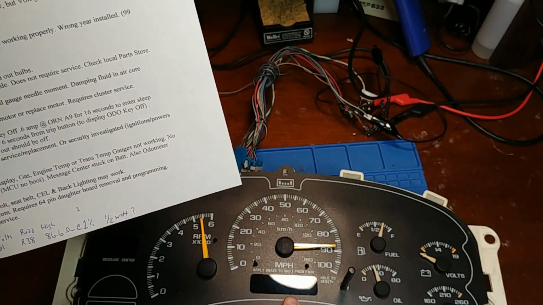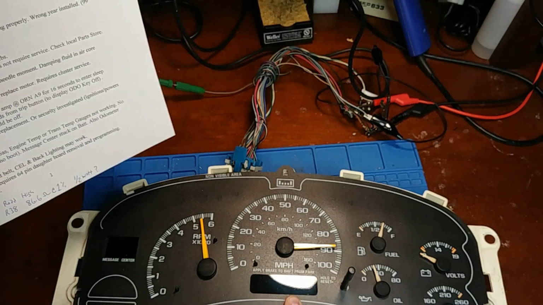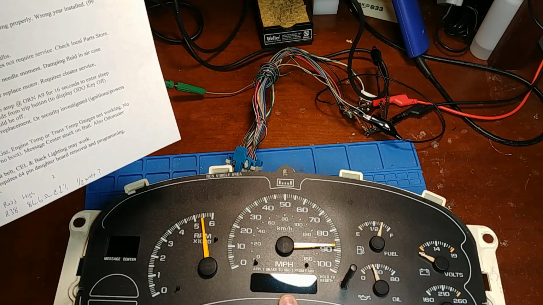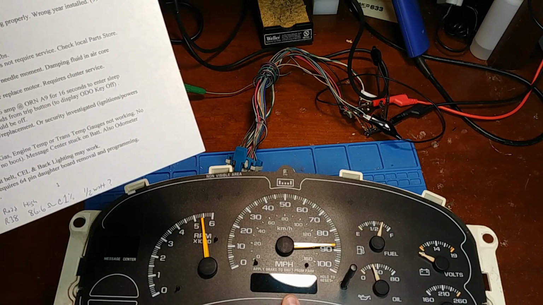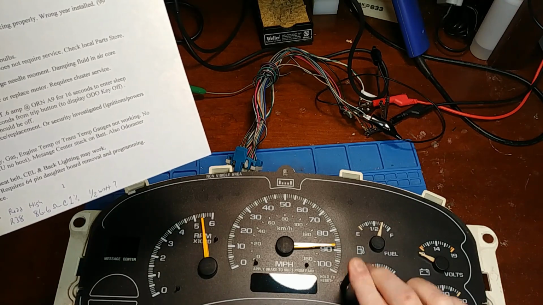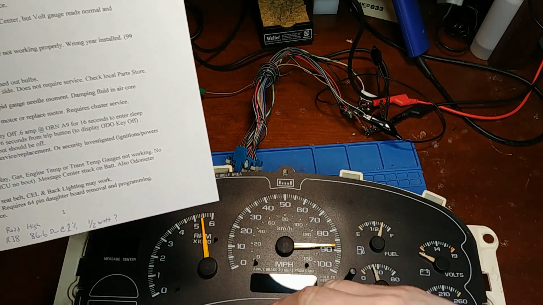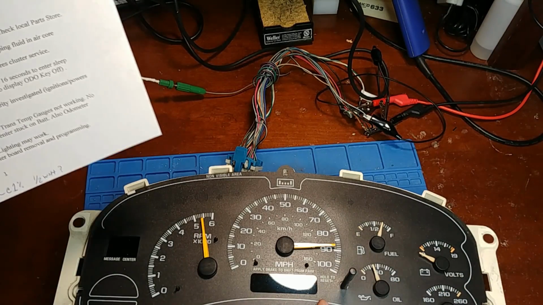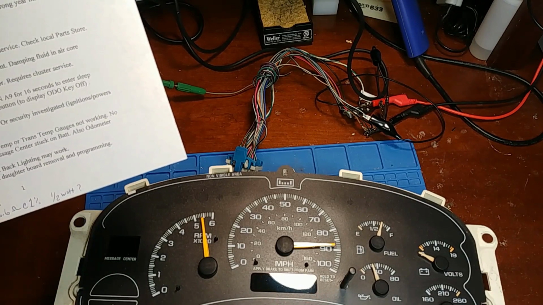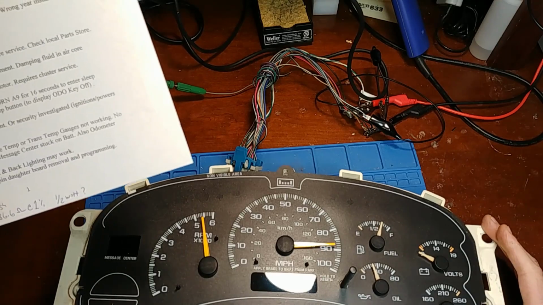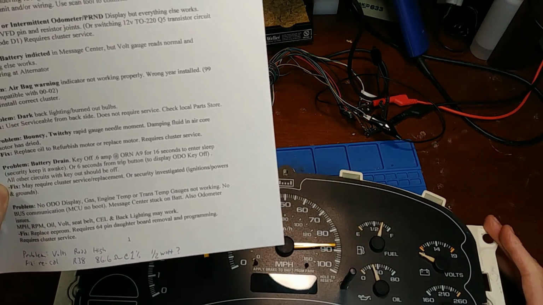Another thing that will wake up the cluster with the key off is if you push a trip button. It will wake up the odometer to show you the odometer value with the key out, and that takes about 6 seconds to wake up and then go back to sleep again. And in sleep mode, it should not be pulling any power. If it is still pulling power with everything else right, then you might have some cluster issues and you'll have to send it off to service or replace it.